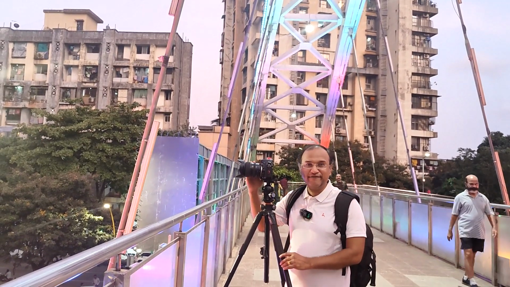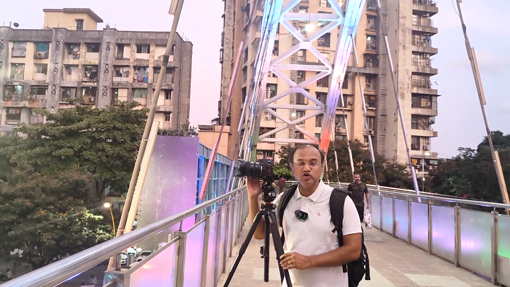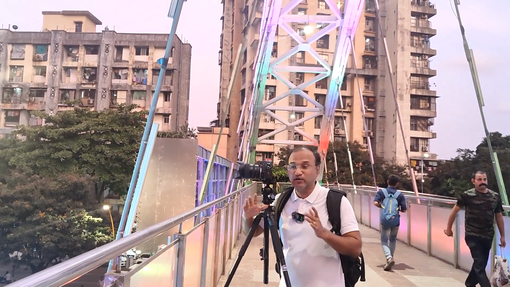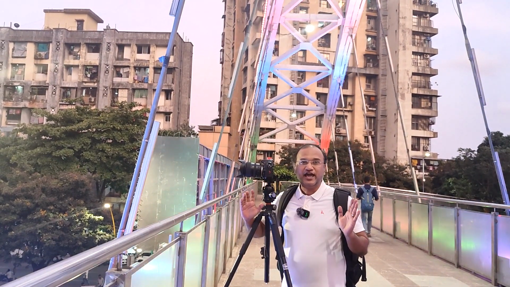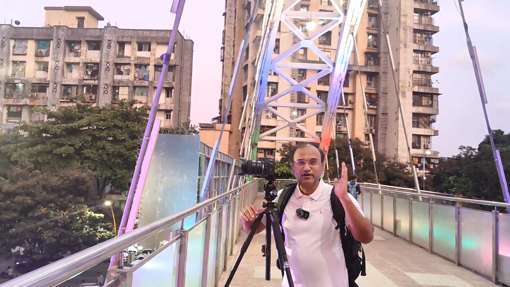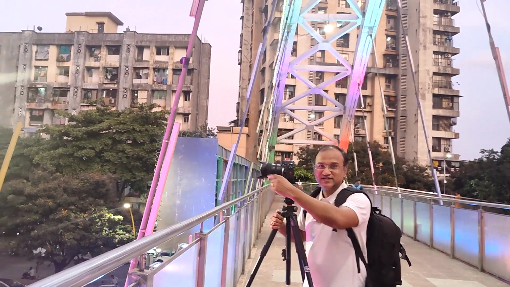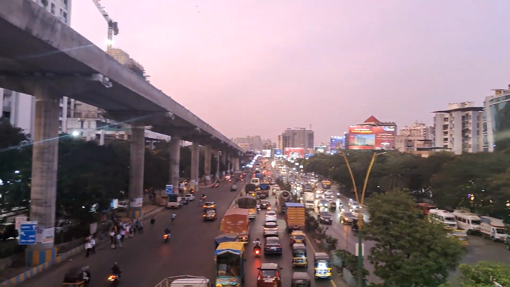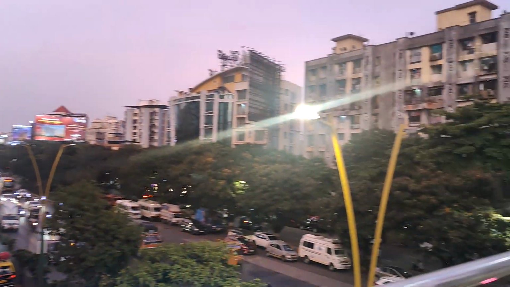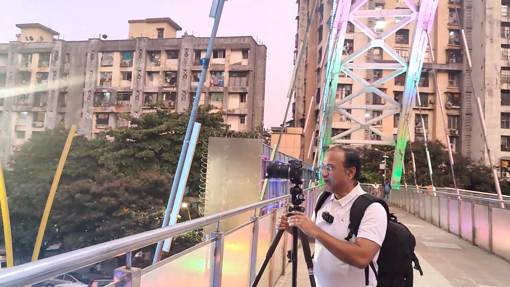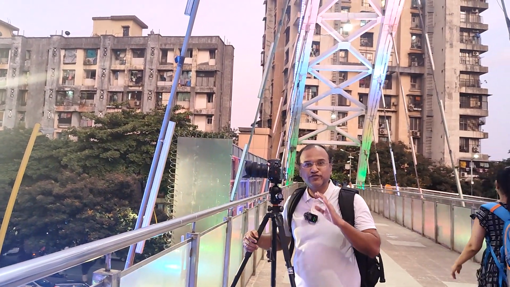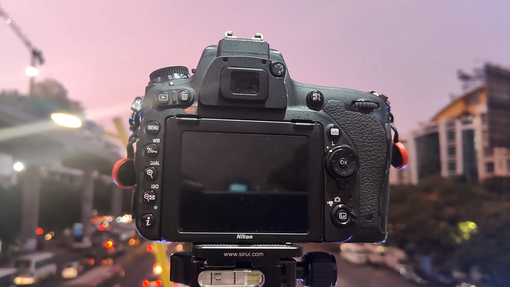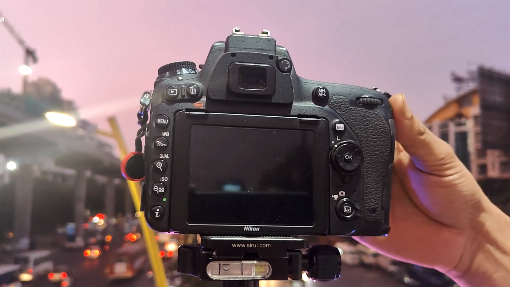But today I have 24-70, and I'm going to click the pictures at 24 mm. That is wide angle. I want a broader landscape. And what is the landscape? I would ask, just pan across. Yeah. So as you can see, all the vehicles are moving, and we should be able to get a beautiful light trails of the moving vehicles. Okay, so let's start with the camera settings.